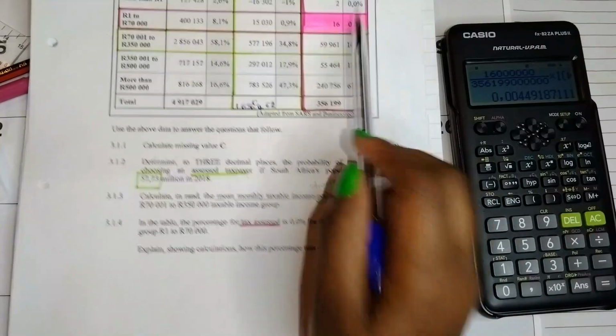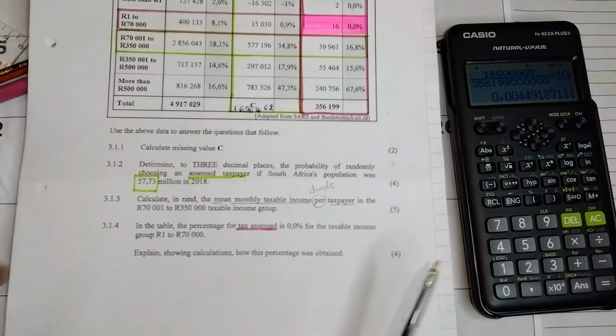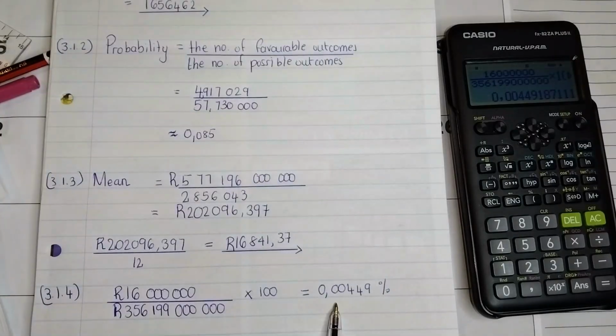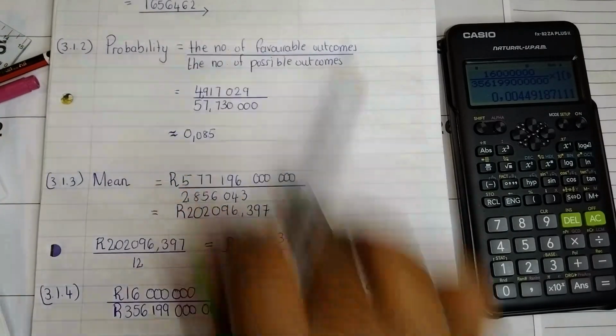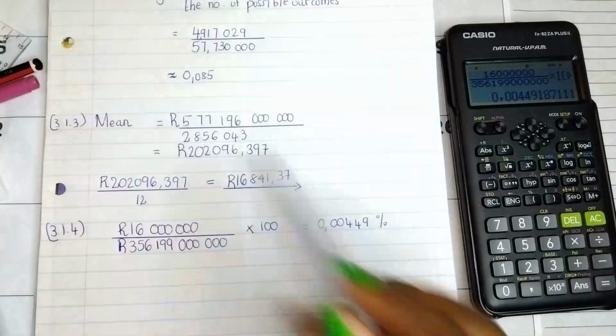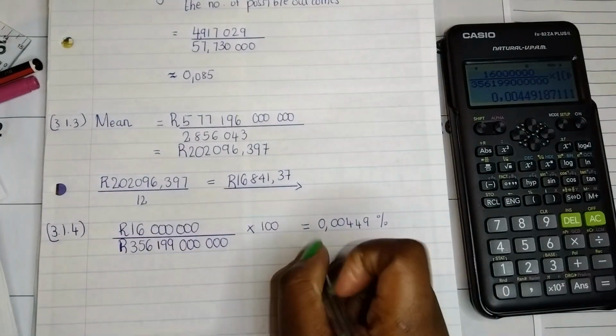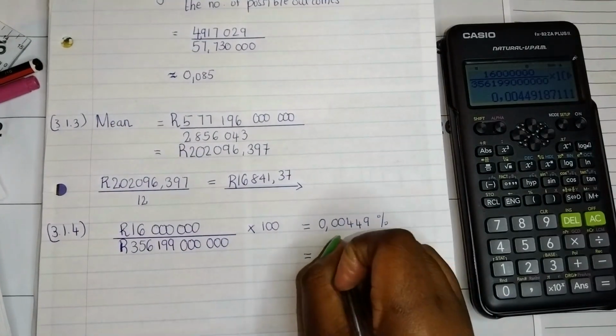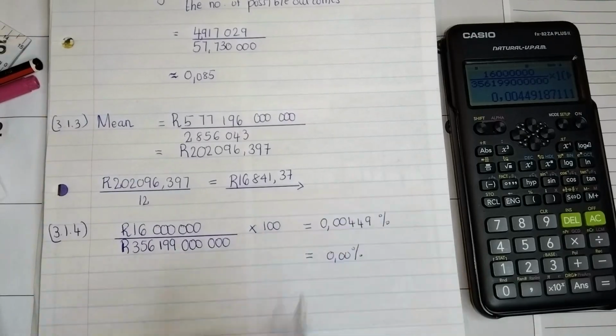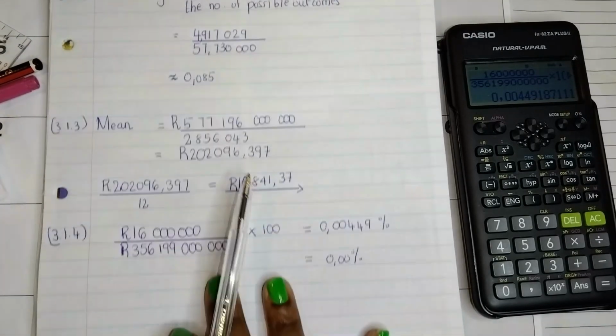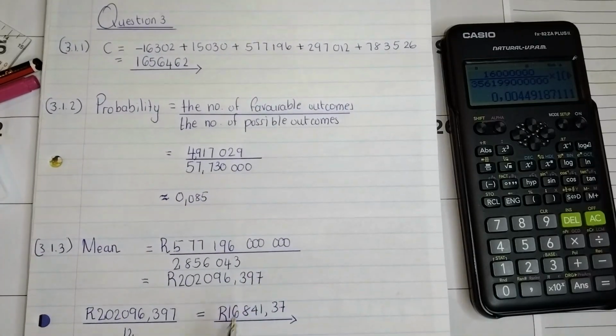And then the question was asking us to explain, showing calculations, how this percentage was obtained. How did they get that 0.0%? We can see that they just rounded it off. So if you round this value off, you'll find that this is actually equal to 0.00%. Okay, so that is how they got that answer.